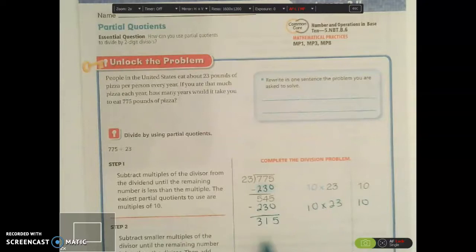So again, we still have a number that's larger than 230. So I'm going to do 10 times 23 again. Put my 10 over here to keep track of that. And that's going to be 230. 5 minus 0 is 5. I have to borrow. So we get 85.